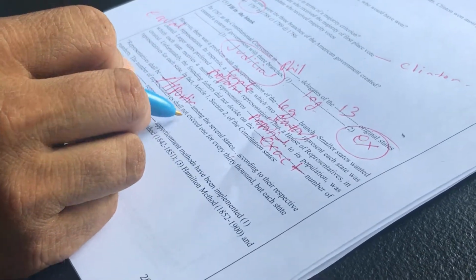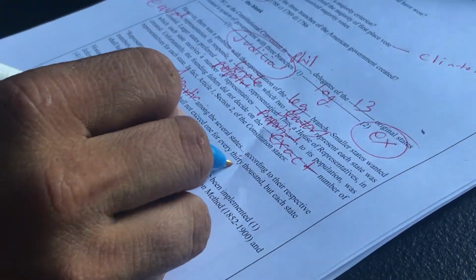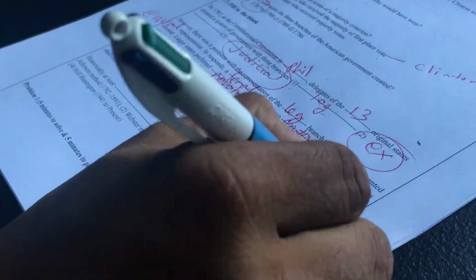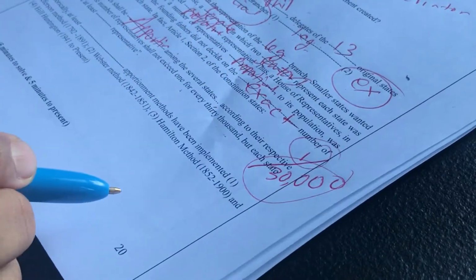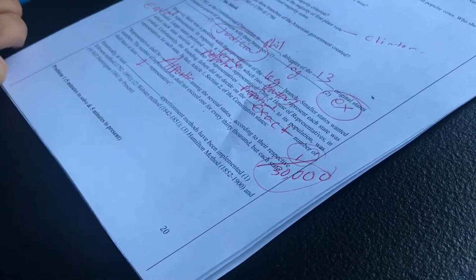The number of representatives shall not exceed one for every 30,000 people. Each state shall have at least one representative.